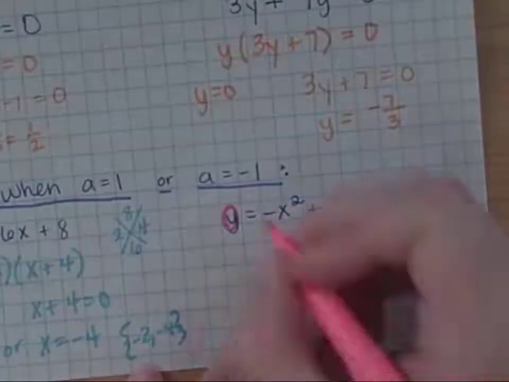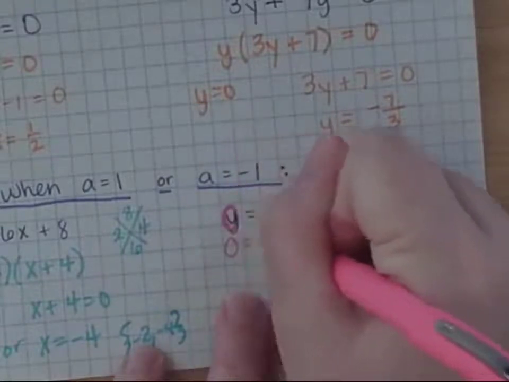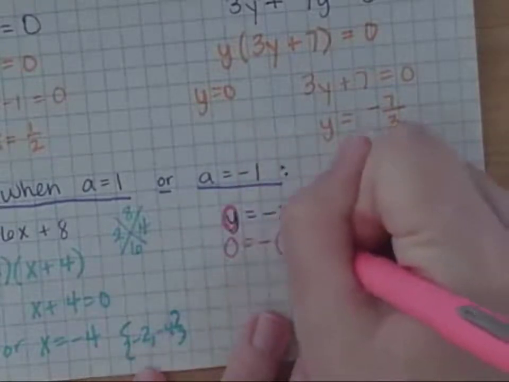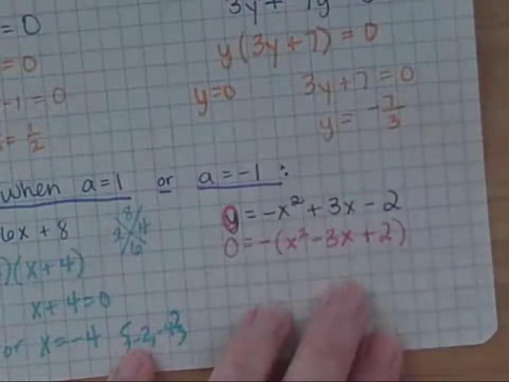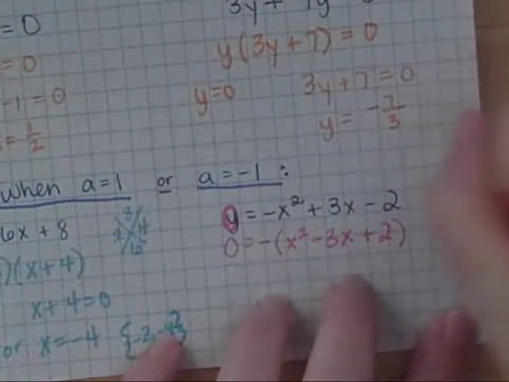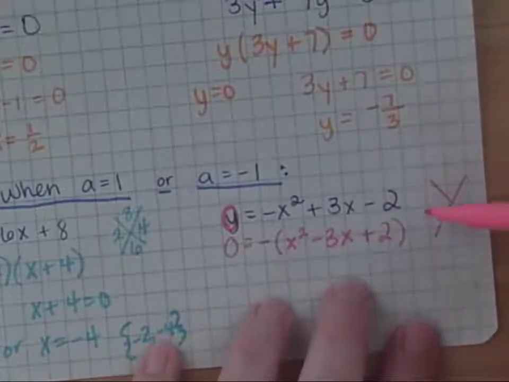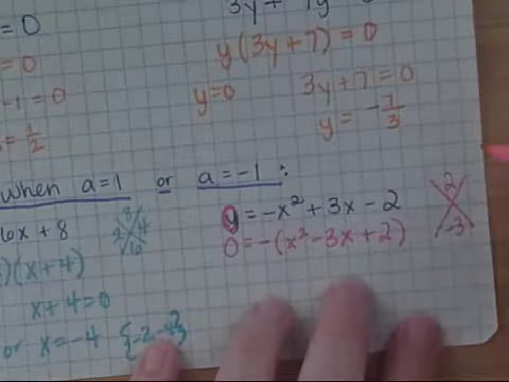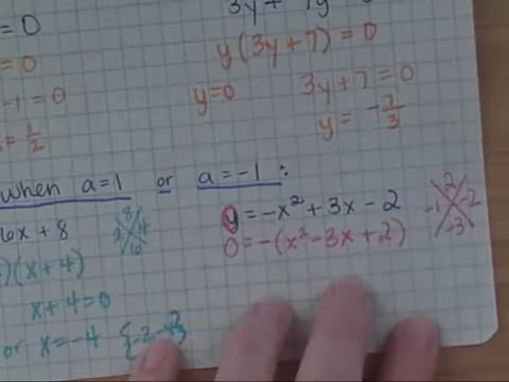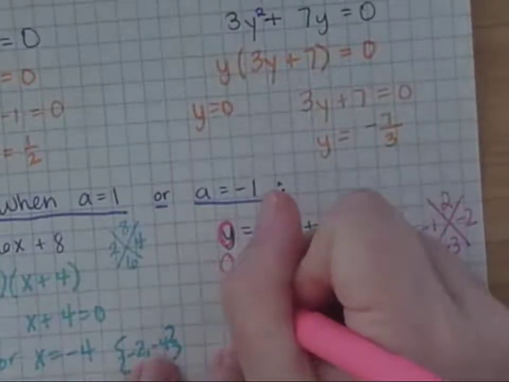So you would make your life easier by factoring out that negative and then doing your x puzzle: what multiplies to be 2 but adds to be -3? -1 and -2.